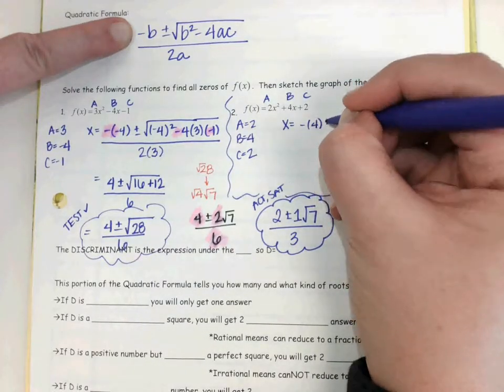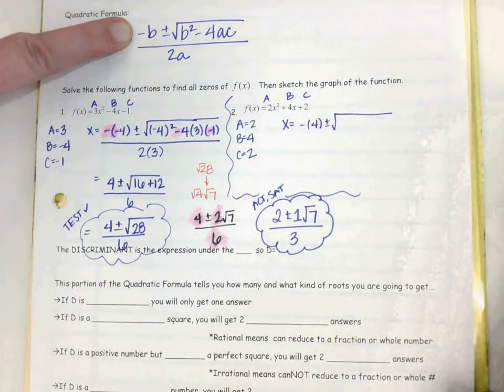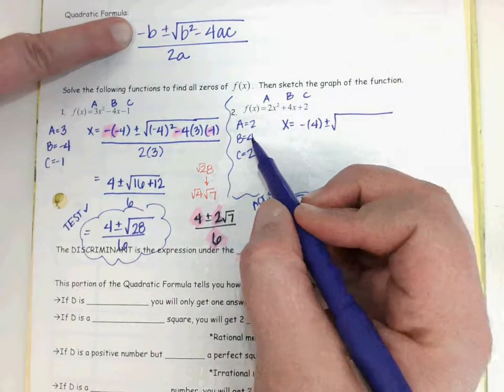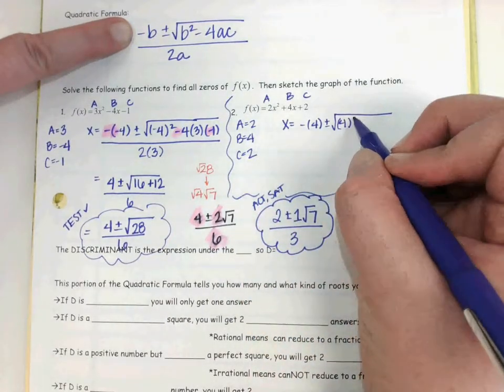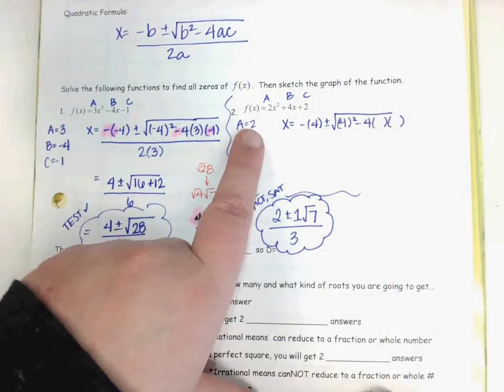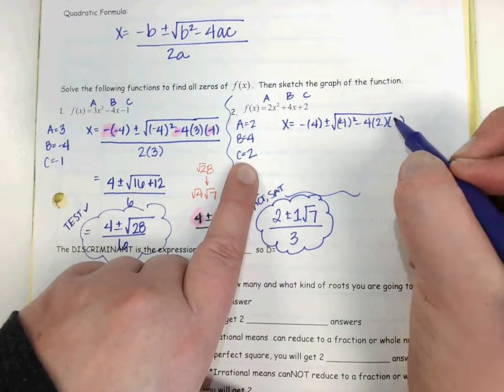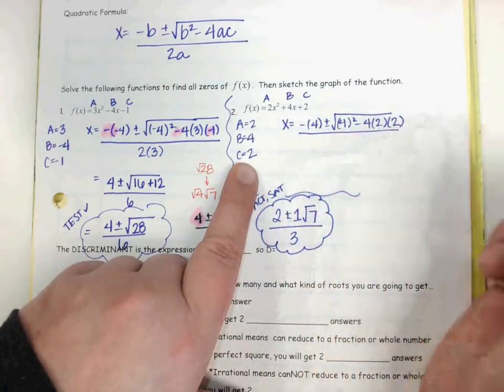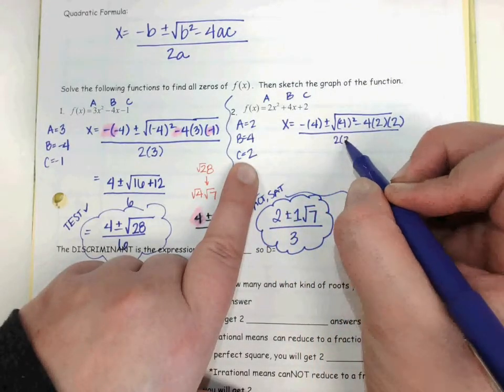4 plus or minus square root. B squared, my B is a 4, so 4 squared minus 4 times A times C. My A is a 2, my C is also a 2. Then on the bottom, divide by 2A, which is 2 times 2.